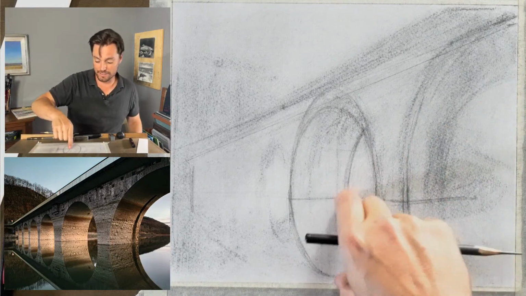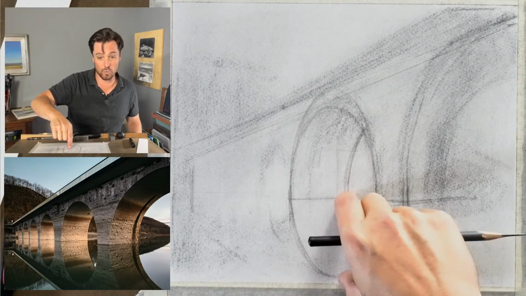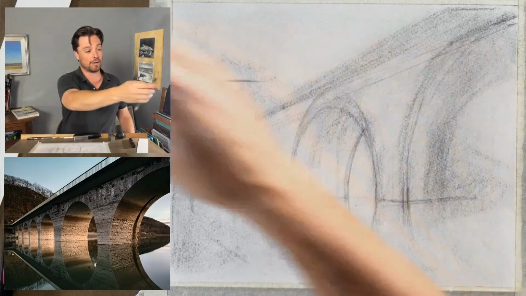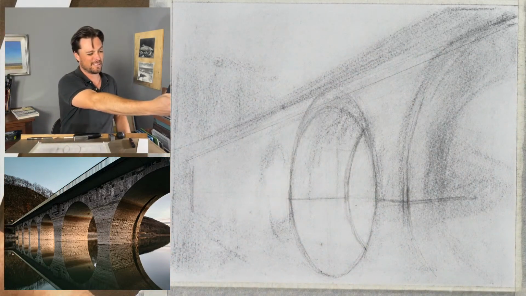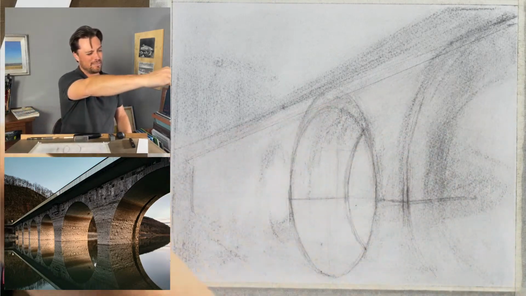Let me measure this distance here. So if I take this from the bottom to the water line and carry up, that puts me right at the top of that arch there, which is pretty much accurate.